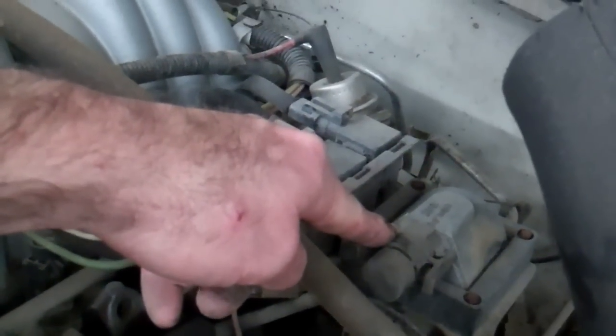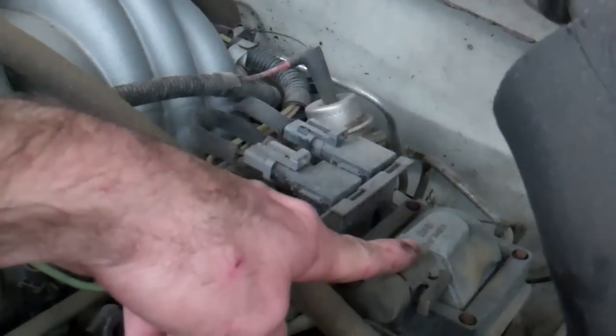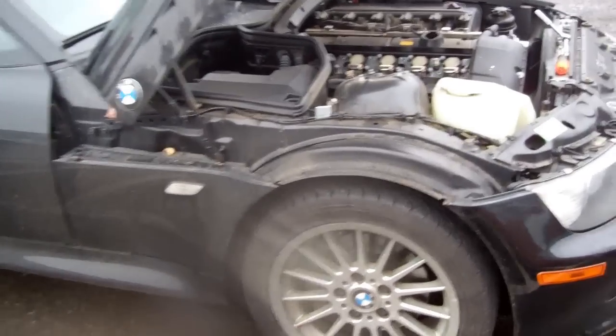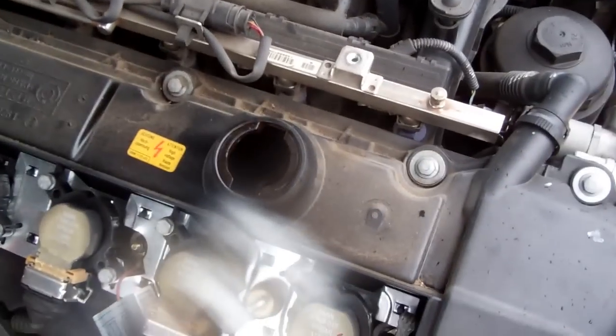Okay, that's the last one. I'll take you outside and show you one more. Alright, so here we are out on my wife's car. My wife doesn't know that she was nice enough to let us look at this thing. This is a true piece of artistry in automotive mechanics.